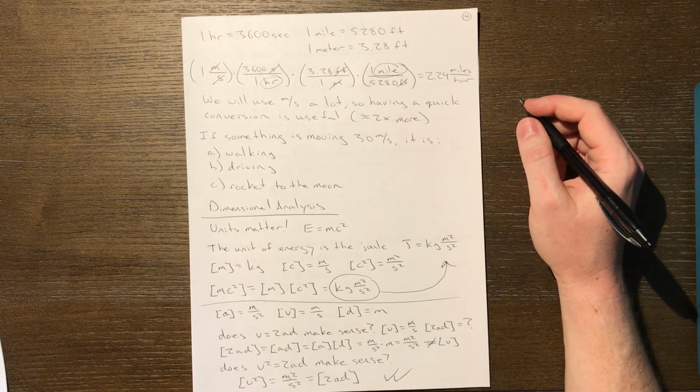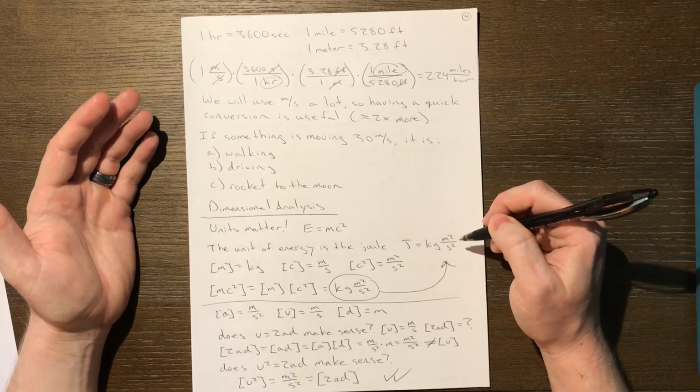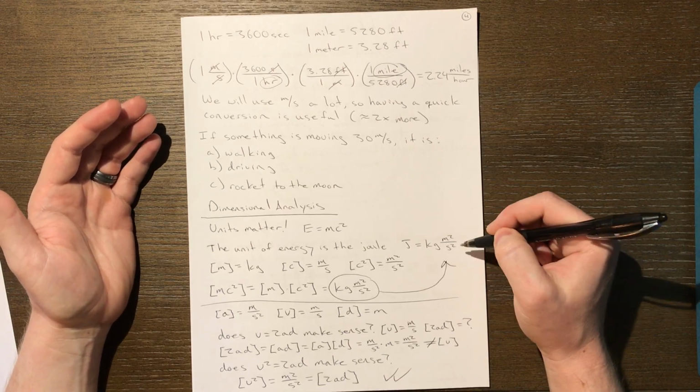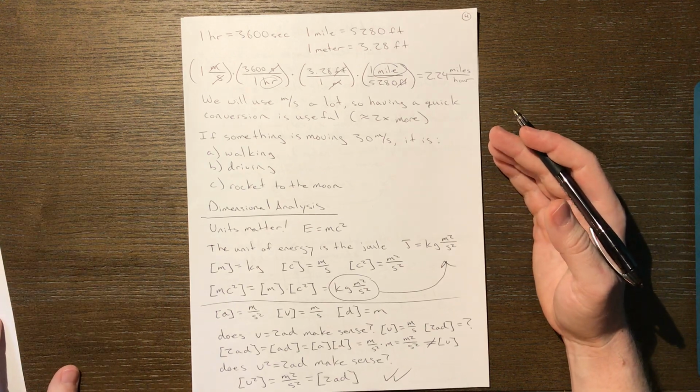So I hope you found that pretty interesting. Dimensional analysis is great, and this is one reason I will always encourage you to write your units. If the unit of your answer doesn't match what it's supposed to be, you probably made a mistake.